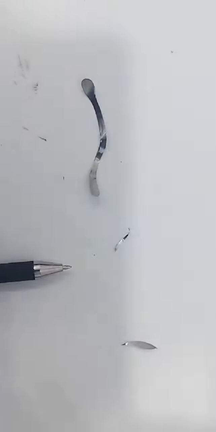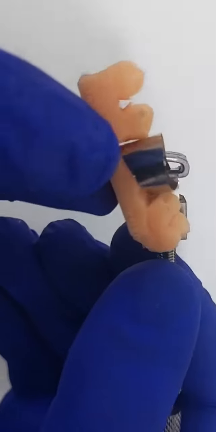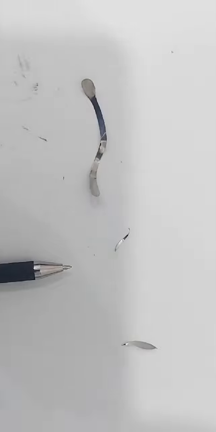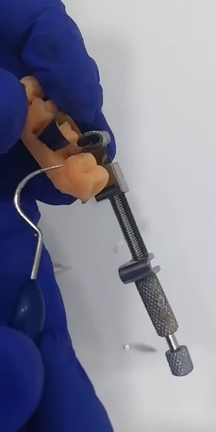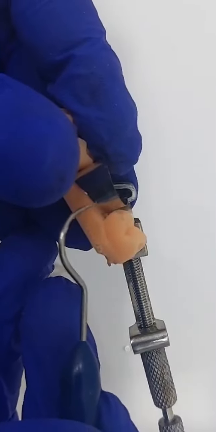Then you'll get an apical seal. If you can't get the matrix past the margin, then it usually means that this side is too high, so you'll just need to trim a little bit higher up.